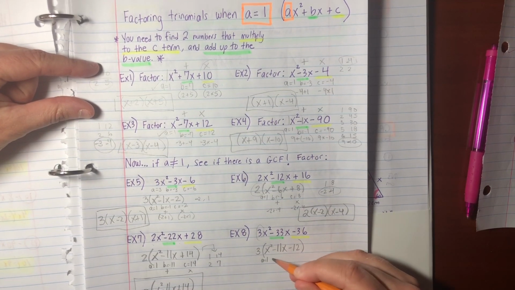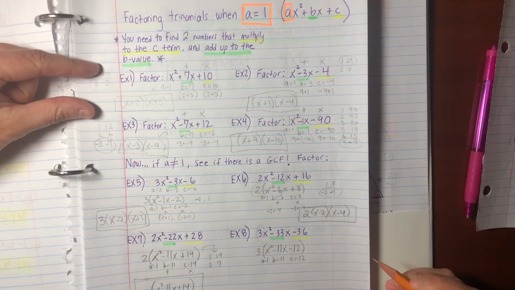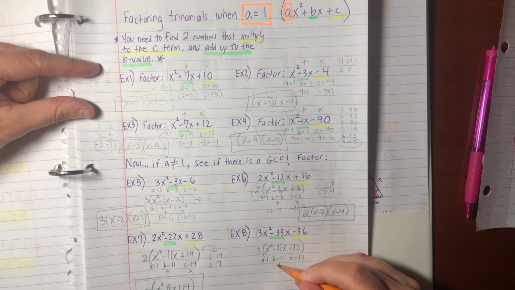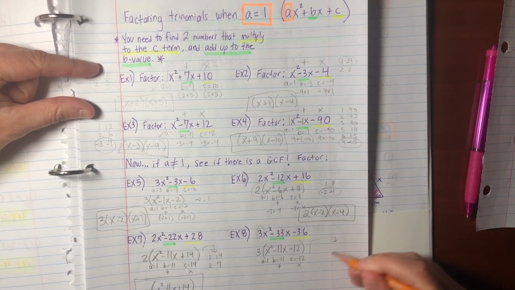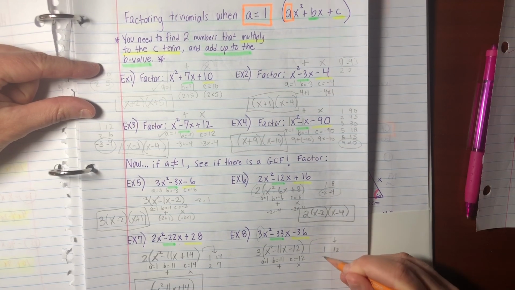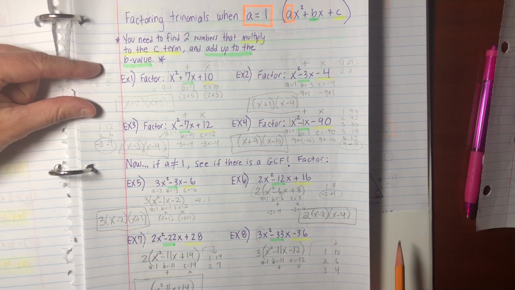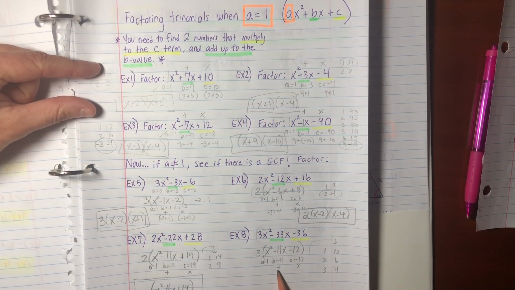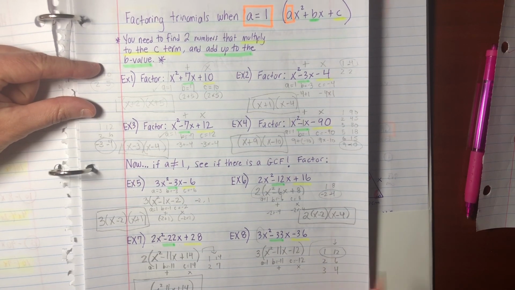So I see a is equal to 1, b is equal to negative 11, and c is equal to negative 12. And I'm trying to figure out what two numbers add up to a negative 11 and multiply to a negative 12. So again, factors of 12, I have 1 and 12, I have 2 and 6, and I have 3 and 4. So I'm trying to think of which ones I can manipulate to add up to a negative 11 but multiply to a negative 12. I'm going to use the first two factors here, the 1 and the 12. I can make that 12 a negative because negative 12 plus 1 is a negative 11, and then negative 12 times 1 is a negative 12.